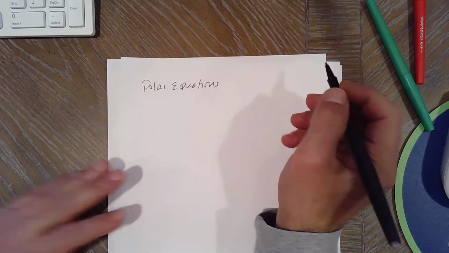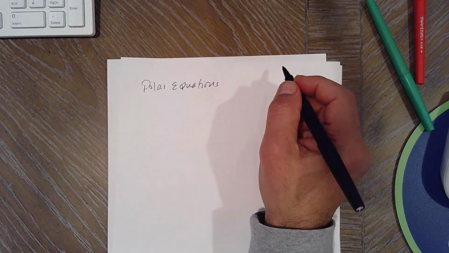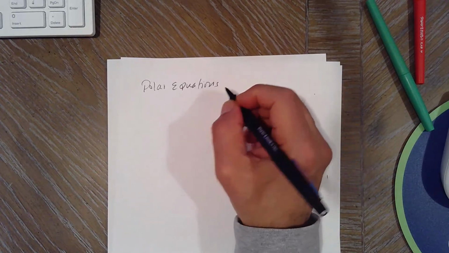So how do we write the equation of a parabola, hyperbola, and so on in terms of r and theta?